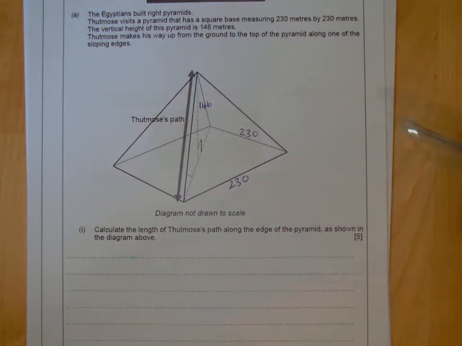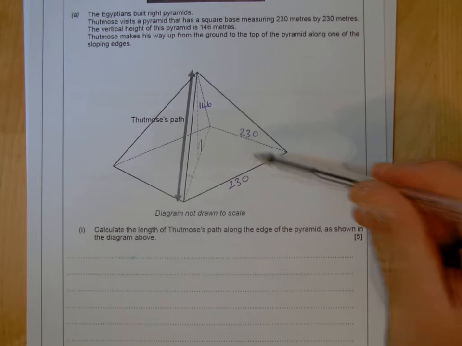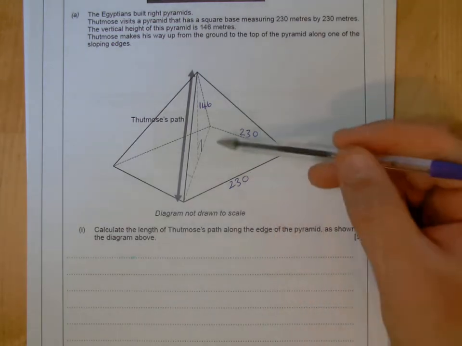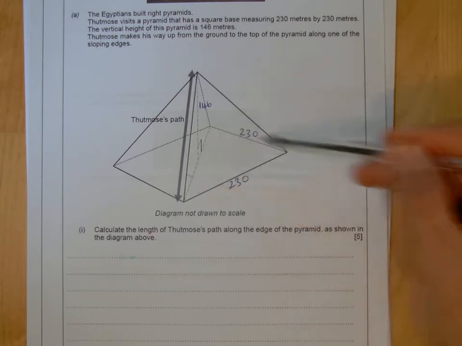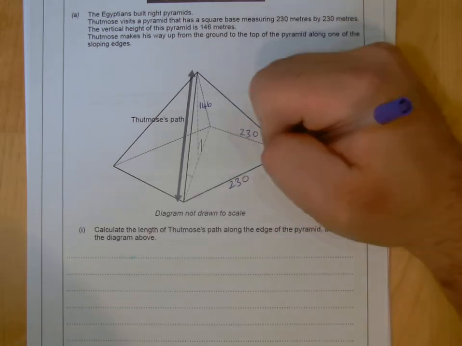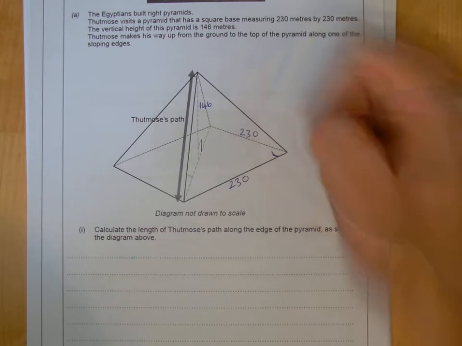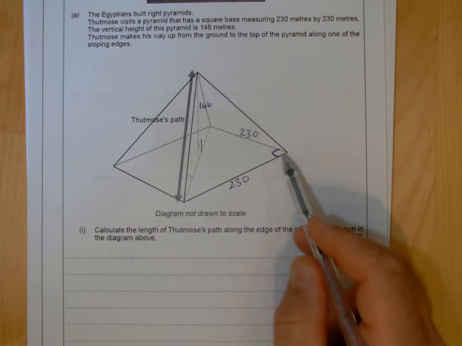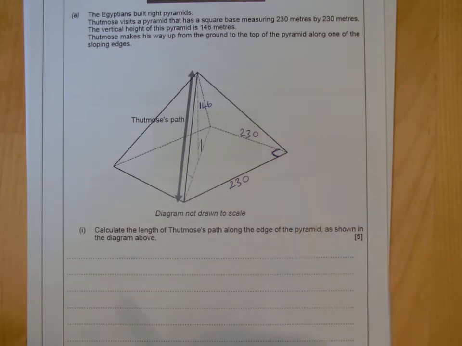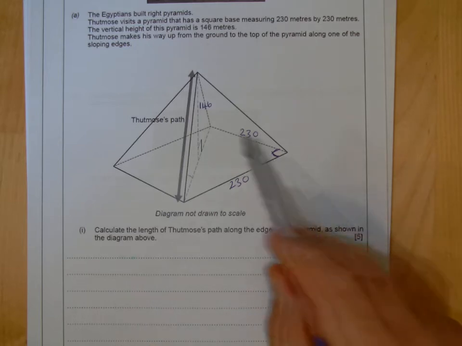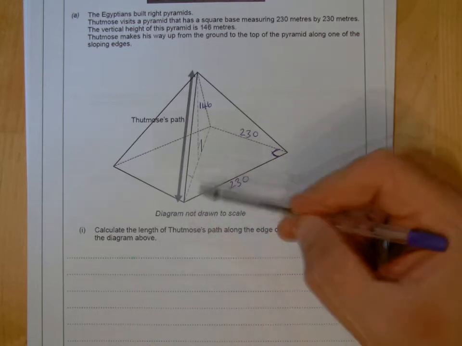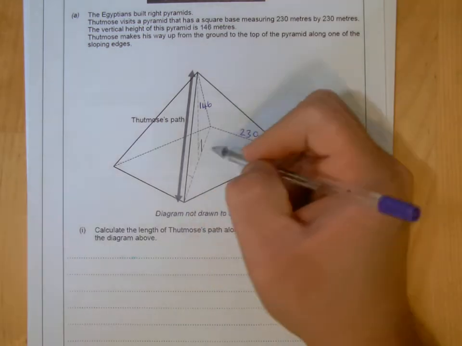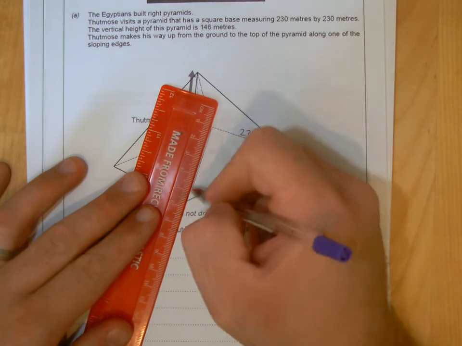Okay, and what I hope you could see then is, if you were to look down at the base of the pyramid, you'll see here that it's been cut in two, and we've actually got a triangle here. And of course, it is going to be a right angle triangle, isn't it? Because it's a square corner there, yes, 90 degrees, because it's a square base. So if we've got a right angle triangle, we can use Pythagoras to work out this side here. And remember, this side will be the longest side, the hypotenuse, because it's opposite the right angle.